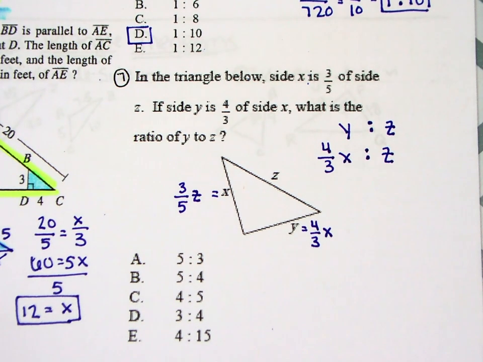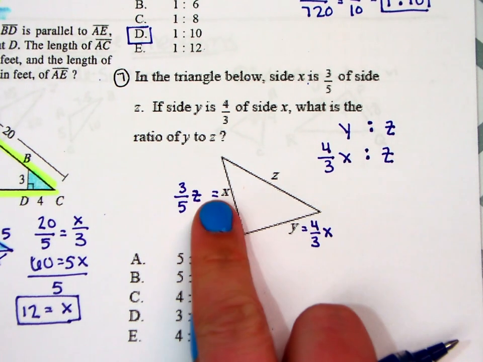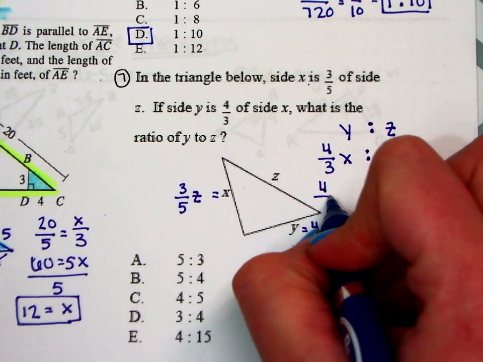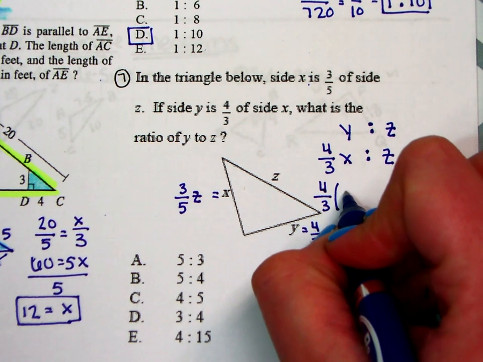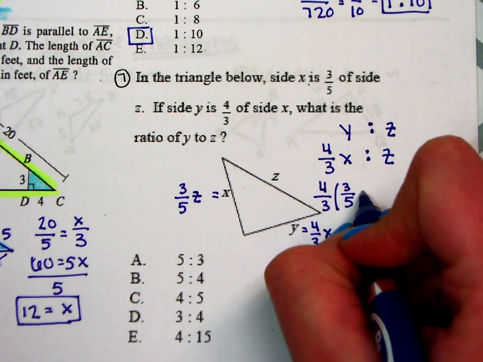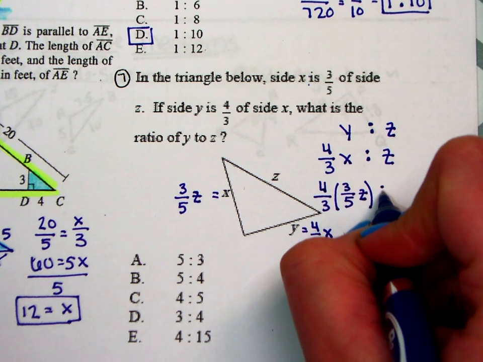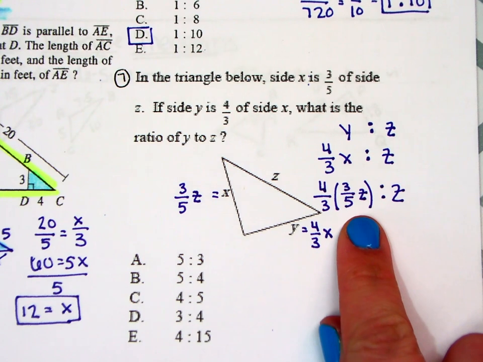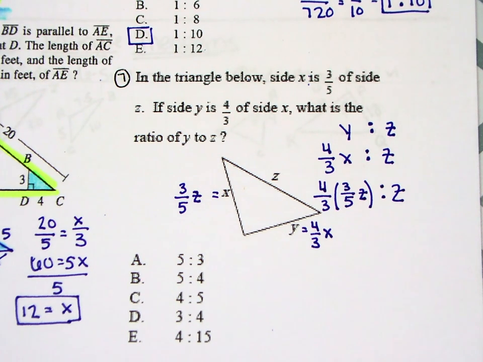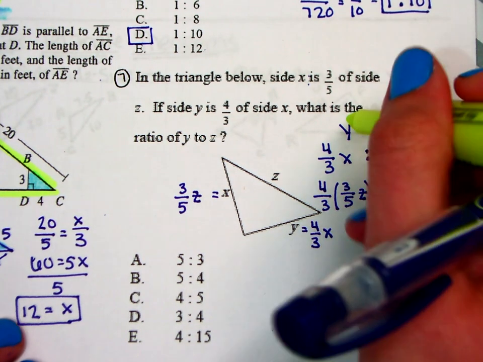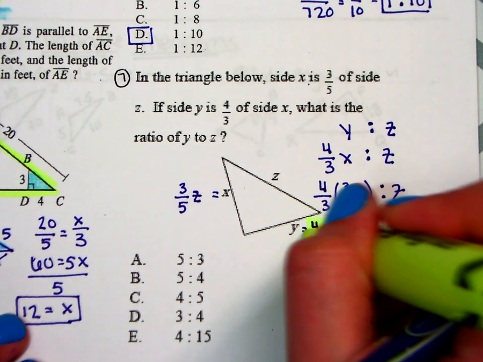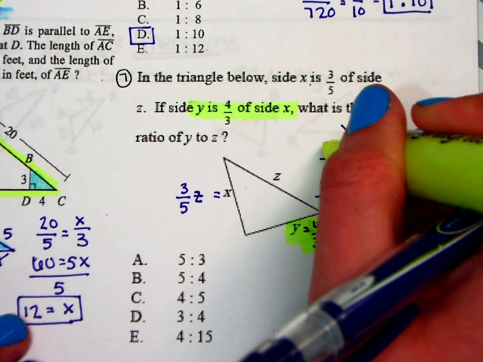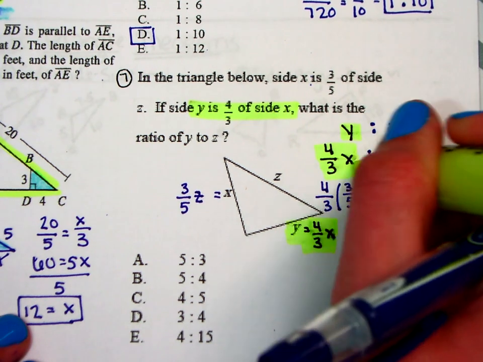Well, what do we know about X? Well, we know that X is 3/5 of Z. So what is going to happen is we are actually going to substitute in for X 3/5 Z. Now you have the same values on each side. So all we did here was we knew that Y equaled 4/3 X. Like that was told to us right here in the problem. So I replaced Y with 4/3 X.